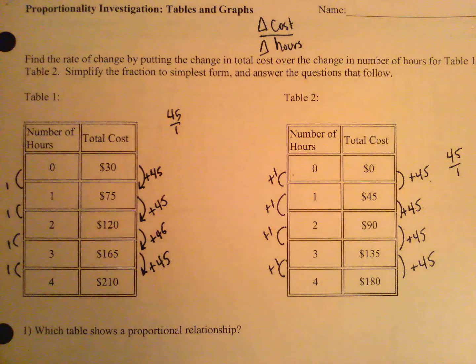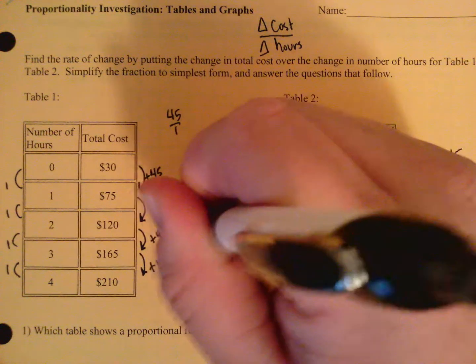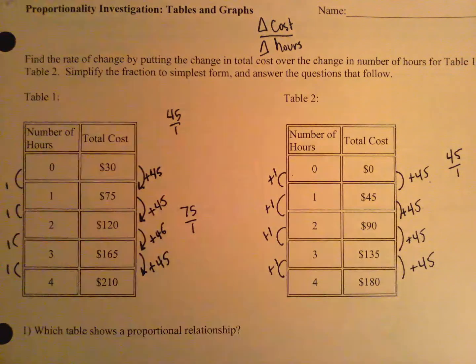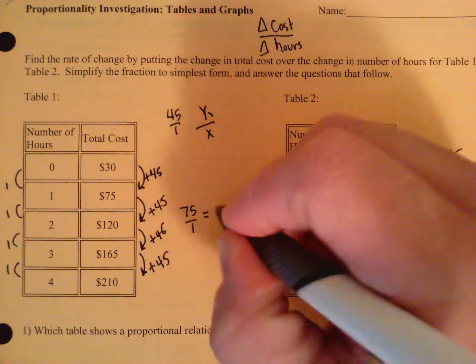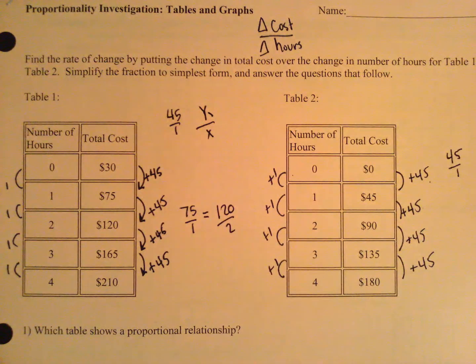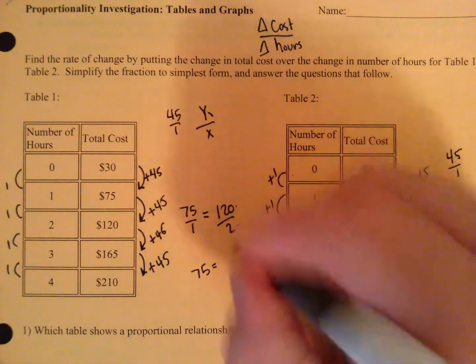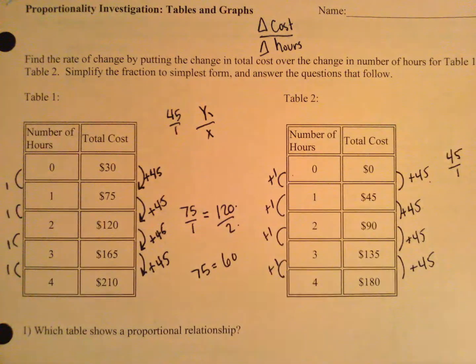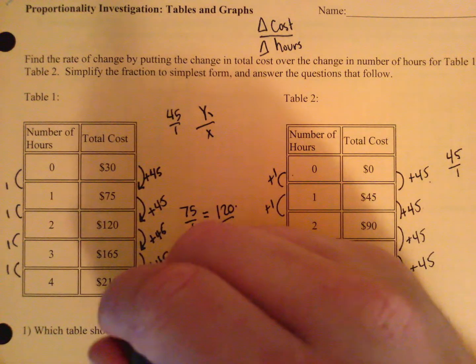So the real question says, which table shows a proportional relationship? So in order to do that, we use our ratios. 75 over 1, y over x, and set that equal to 120 over 2. Well, I need to know, are these proportional? Well, 75 divided by 1 is just 75. 120 divided by 2 is 60. Are these two the same number? Well, no. So this is not proportional.